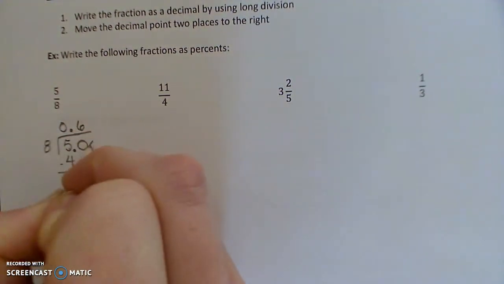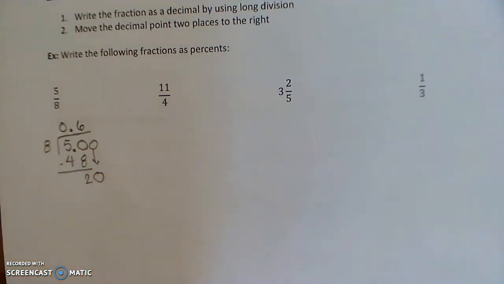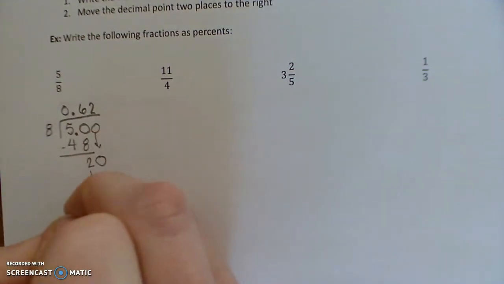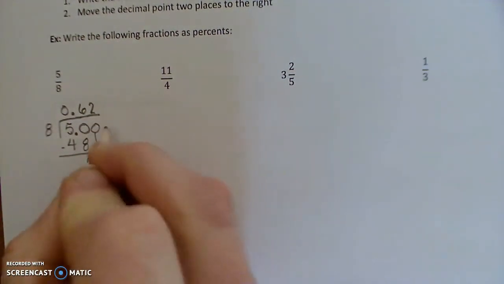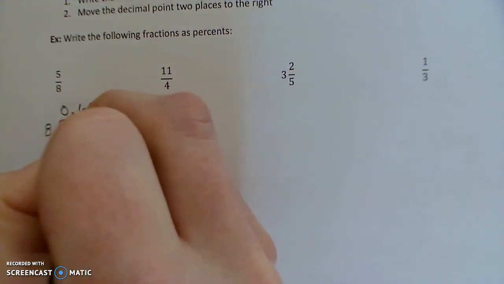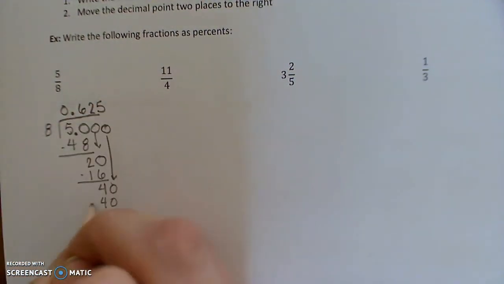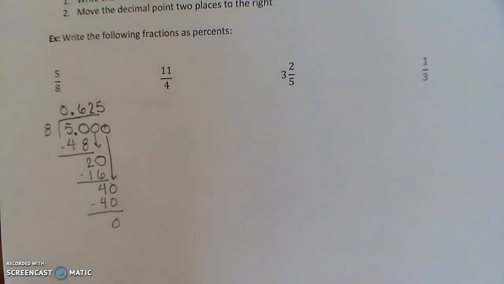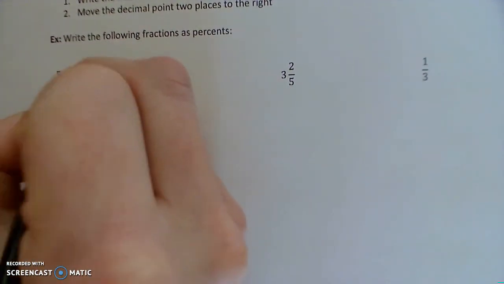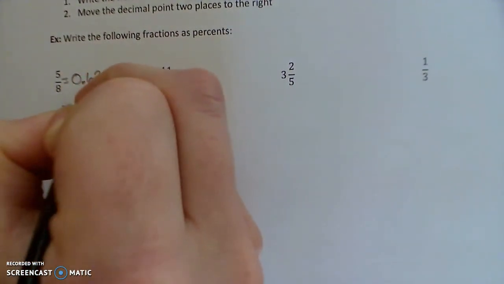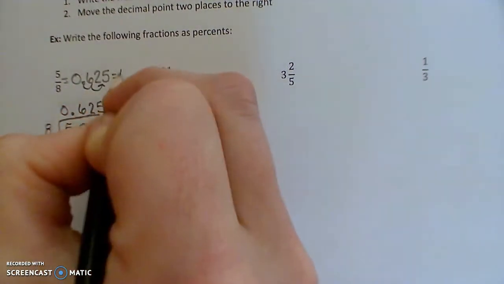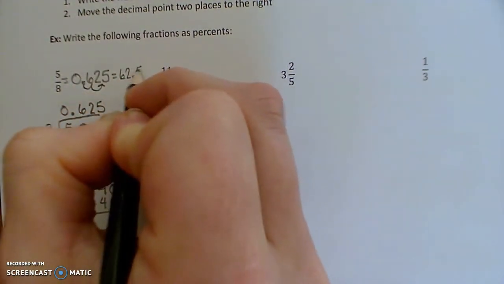Subtract, bring down another 0. 8 goes into 20 2 times. 2 times 8 is 16. Subtract, bring down another 0. And 8 goes into 40 5 times. 5 times 8 is 40. So we now have remainder 0. So 5/8 is 0.625. Move that decimal point over 2 places. So this is 62.5%.